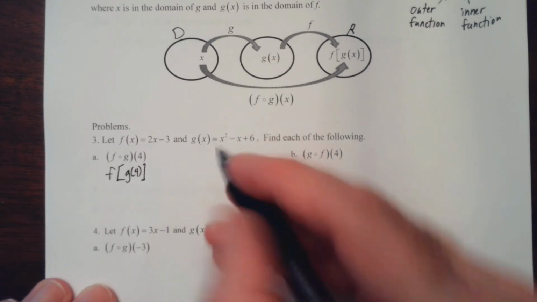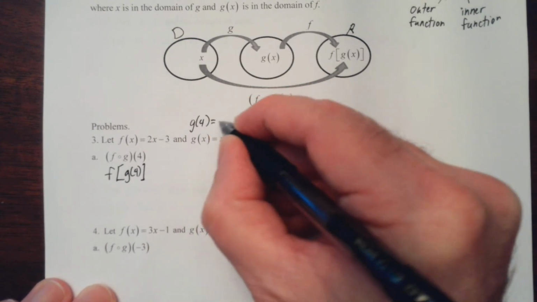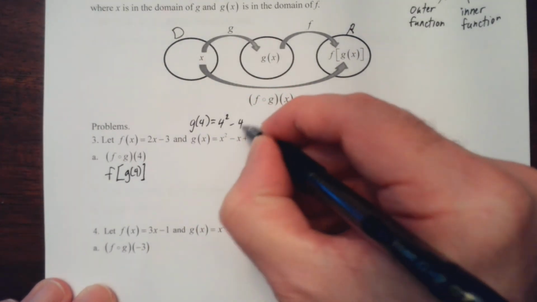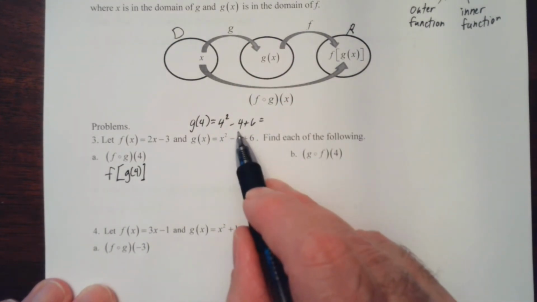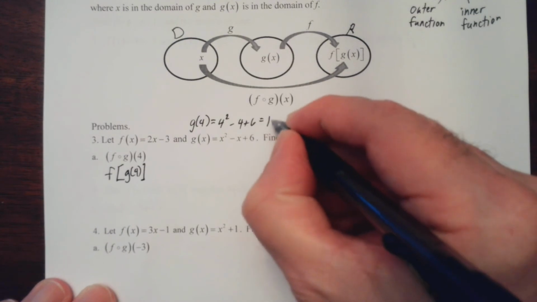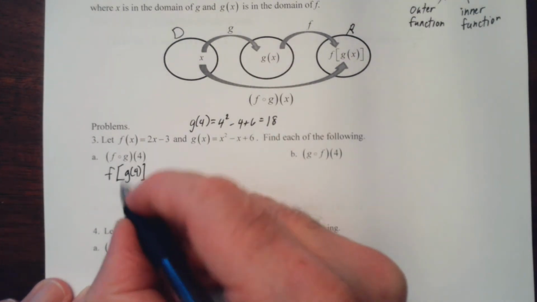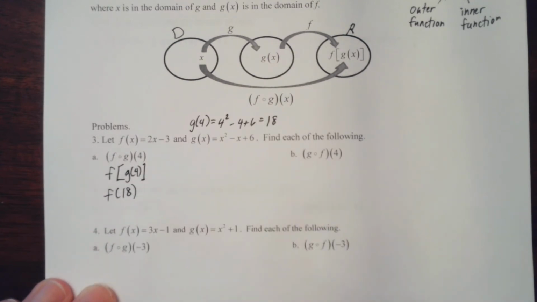We just plug 4 into the g function. So we have 4 squared minus 4 plus 6. That's 16 minus 4, which is 12, plus 6. You get 18. And so we can replace g of 4 with what it's equal to, 18.